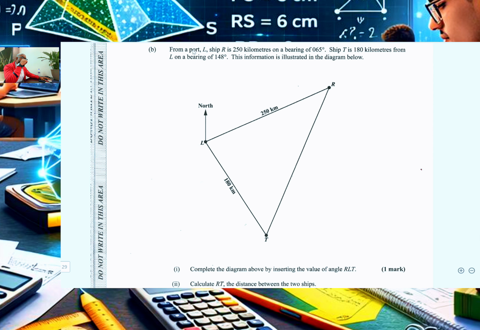So part B, from a port L, ship R is 250 kilometers on a bearing of 65 degrees, right? So from port L, what is the most important thing about our bearing? Where you are coming from. So we come in from port L, right? And it said the ship is 250 kilometers on a bearing of 65 degrees. How do we draw a bearing? If you're coming from L and your bearing is located at L, you start at the north line and you go in what direction? Clockwise or anti-clockwise? Clockwise. So you go in a clockwise direction to the line that goes from L to R, right? So that would be my bearing of 065 degrees, right?